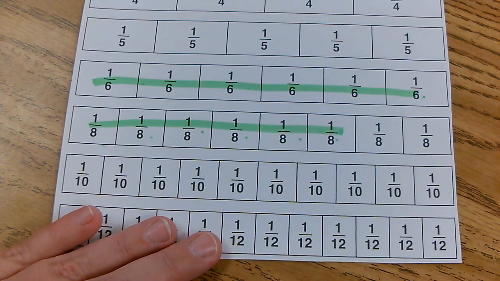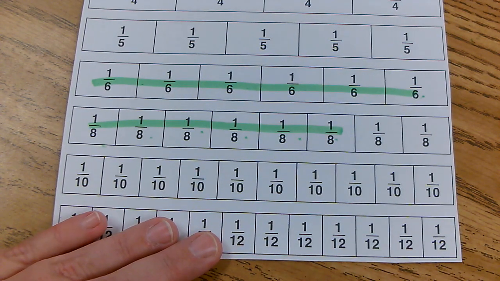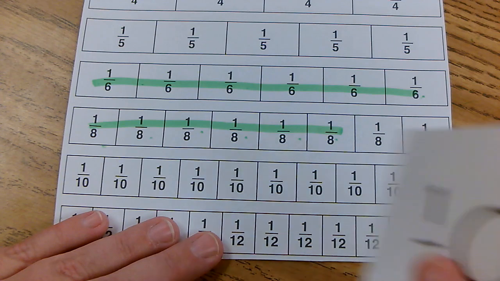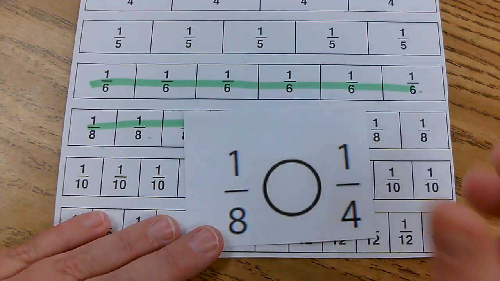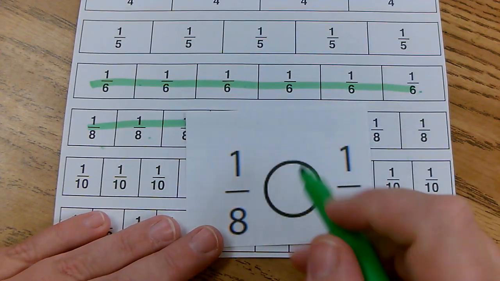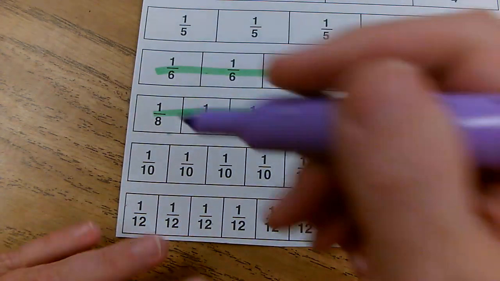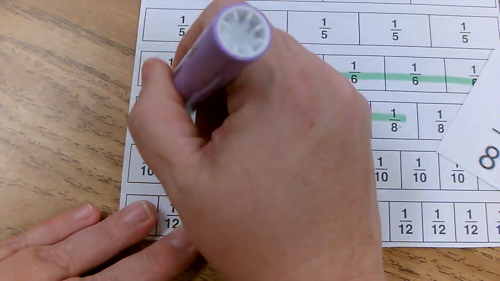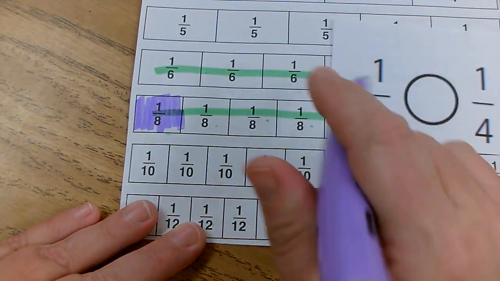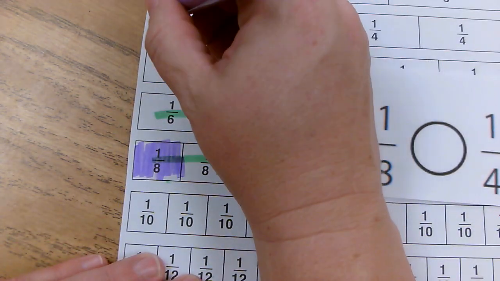All right, let's look at a different one. Same numerators, different denominators. So I have 1/8, which would be here, and I have 1/4, which is right here.